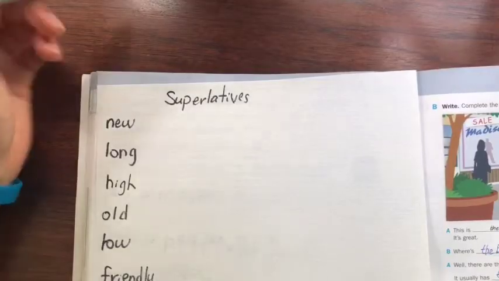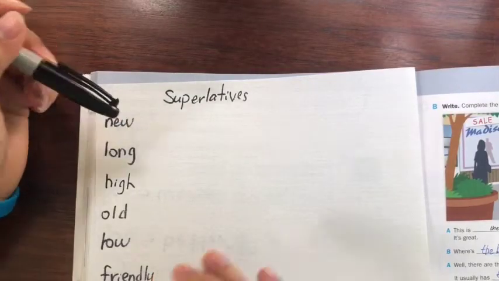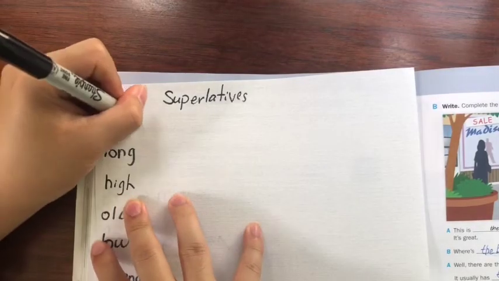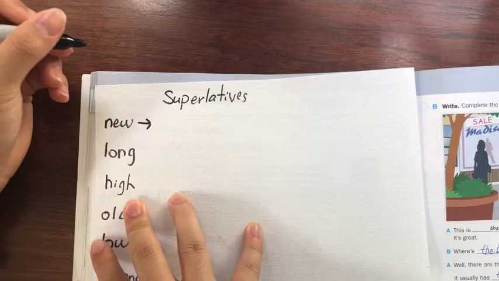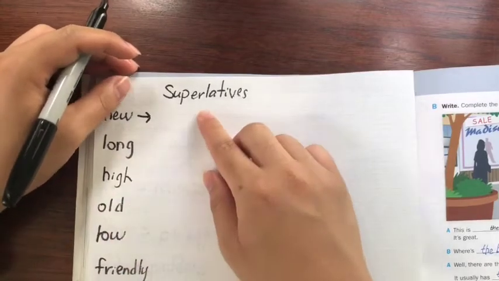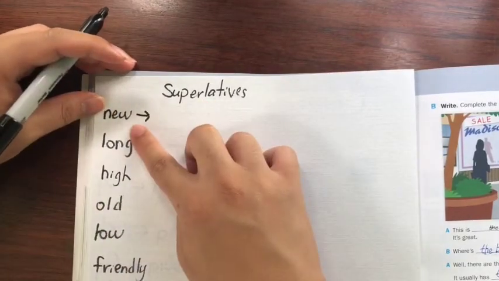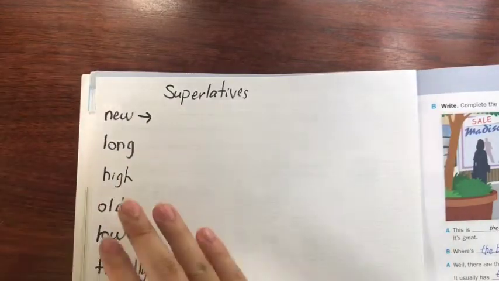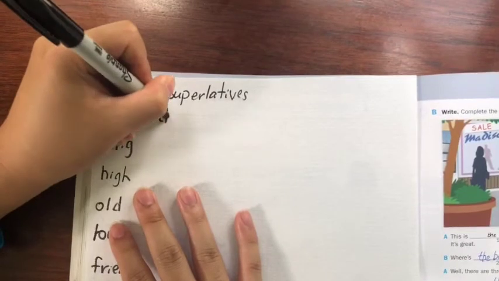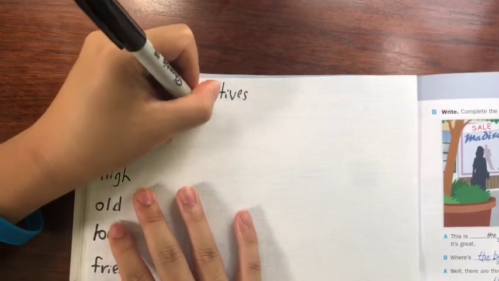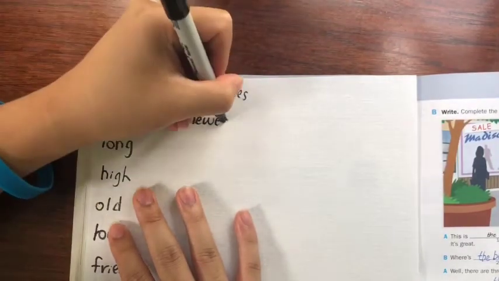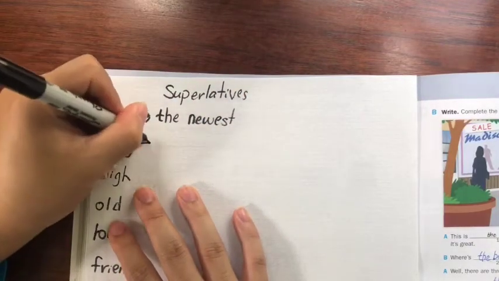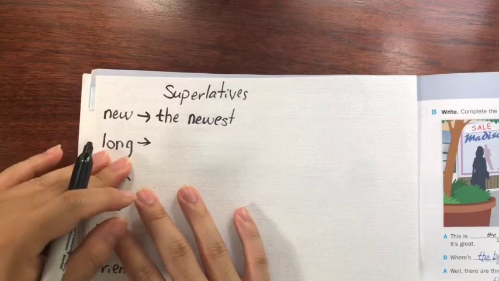Okay, so now let's change these adjectives to superlatives for when we compare three or more things. So, the superlative for new. New has one syllable, new. So, we say the new, EST, the newest. Long. Long also has one syllable.